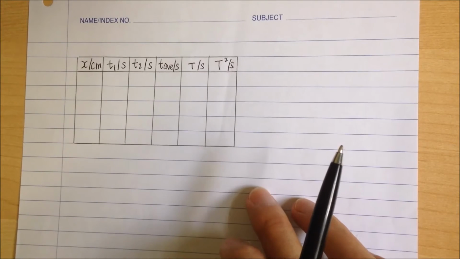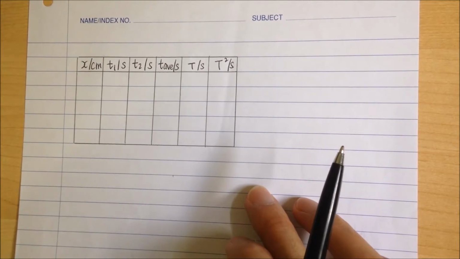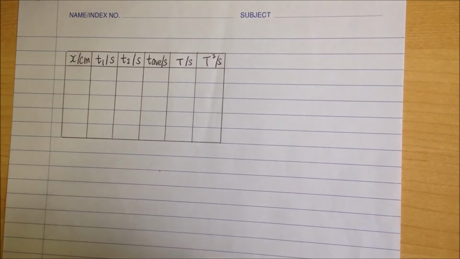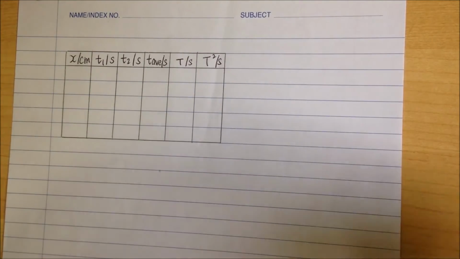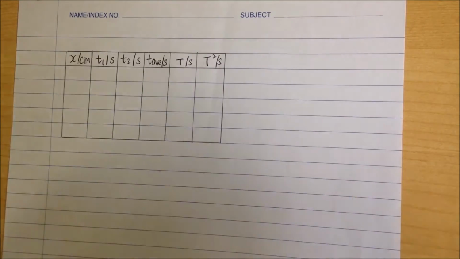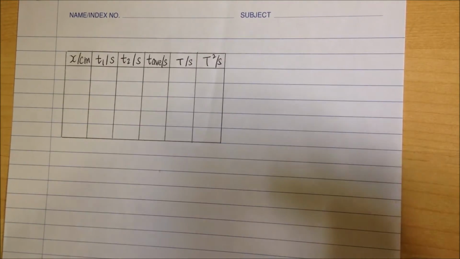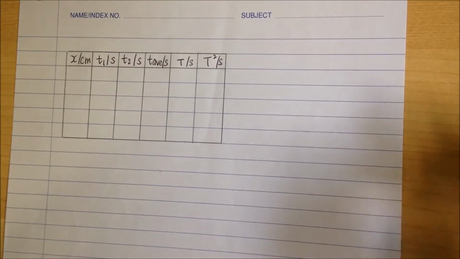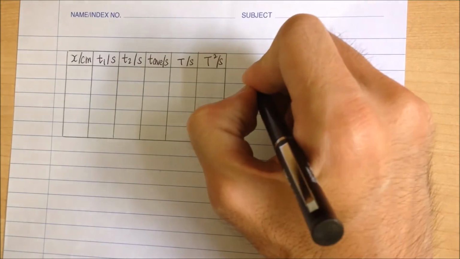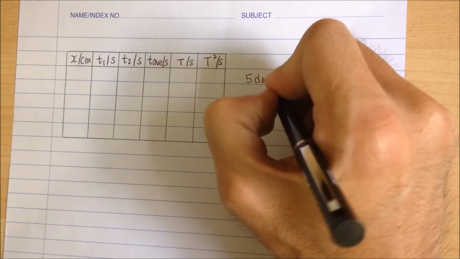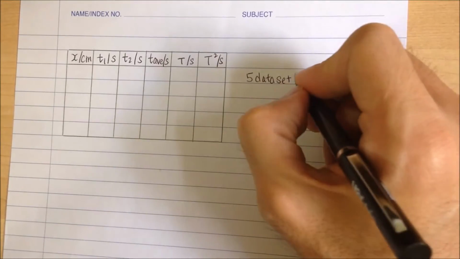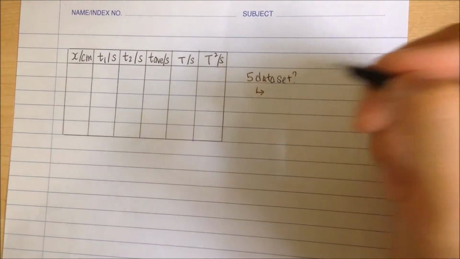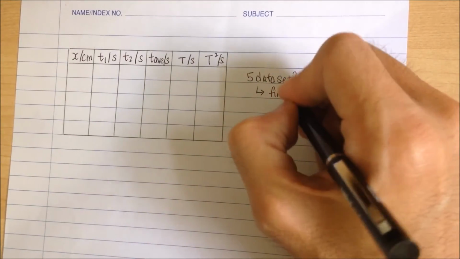So this is how you record on your table. Make sure you remember that every piece of information must be recorded on a clean piece of foolscap paper and not on the worksheet itself. Okay, and then you realize that I only have 5 columns, which indicates that I already know that I only need to have 5 data sets. How do I know this? I know this because the question asked me to find the gradient.